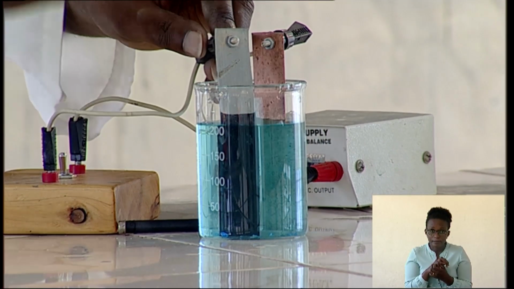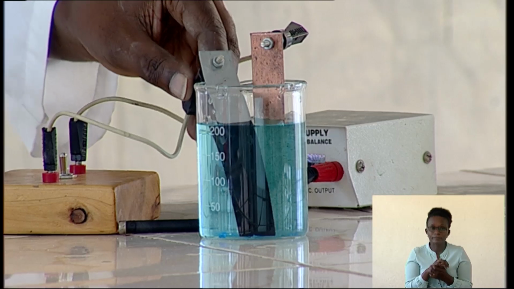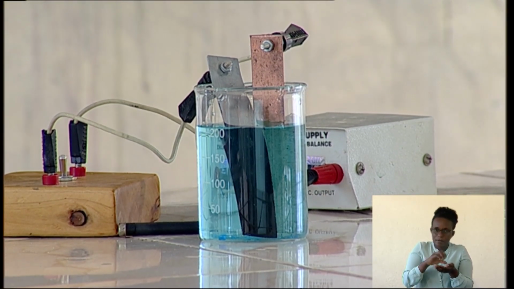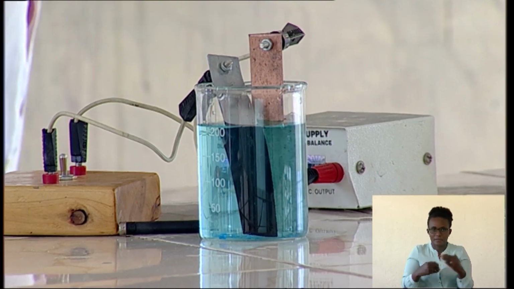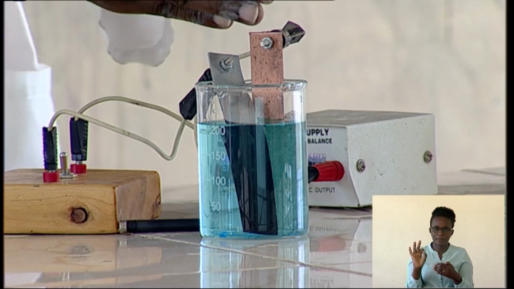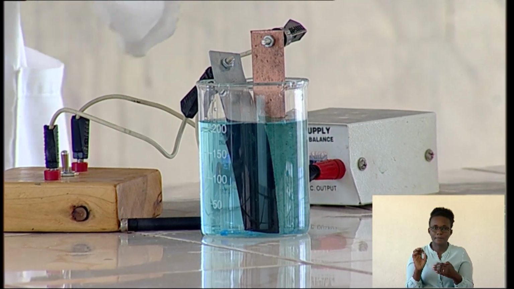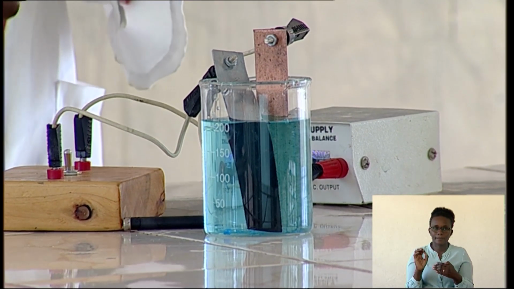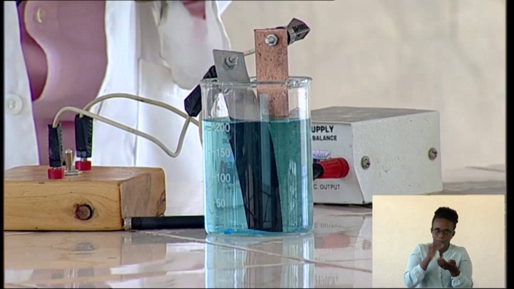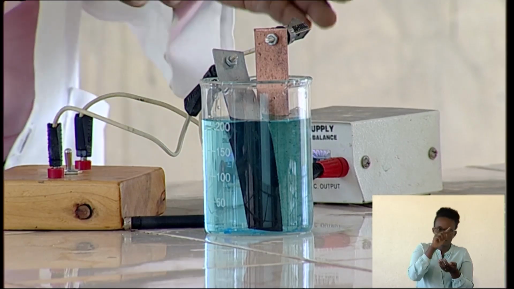This zinc is covered by a certain layer. And that layer is coming from where? This is pure copper. So we expect the pure copper to be dissolving and form ions, increasing the ions in the solution, and those ions are supposed to be depositing on the zinc plate. So that is what is happening.